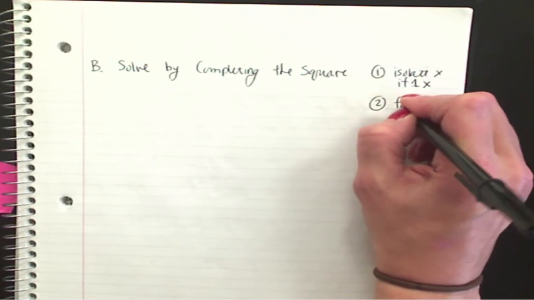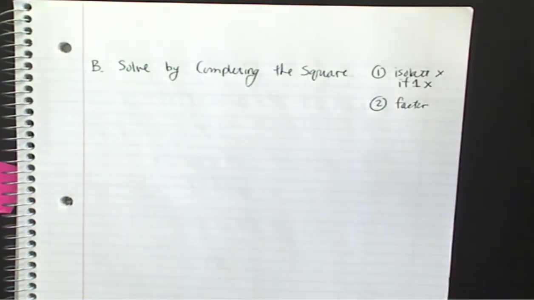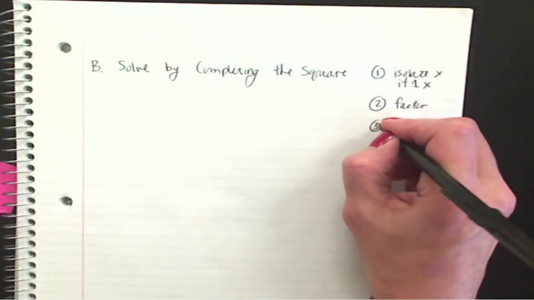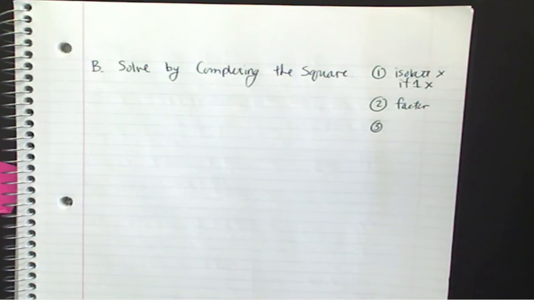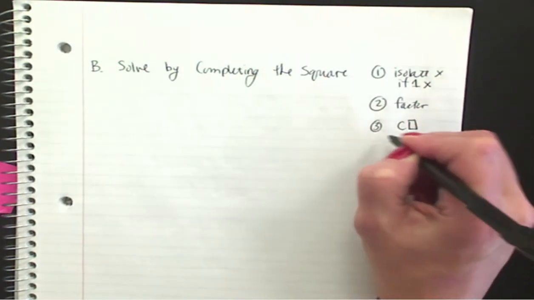a factor if possible. 3rd, oh crap, this catches everything. If you can't do the first 2, you have to solve by completing the square. Now, the farther down this list you go, the more complicated the solving actually gets. Okay? The more steps that are involved. You complete the square.